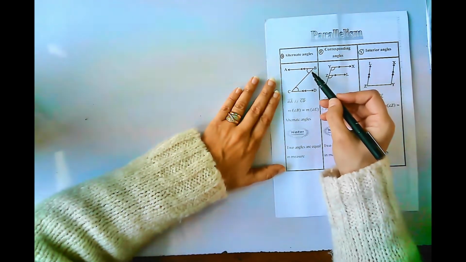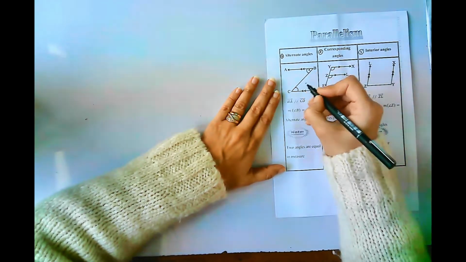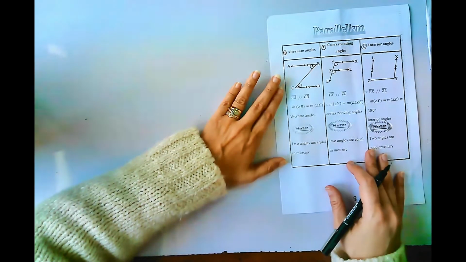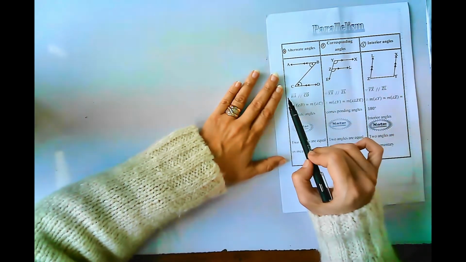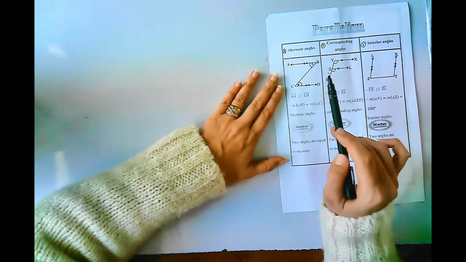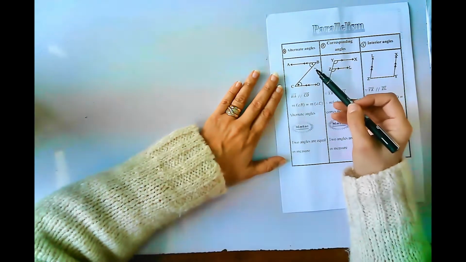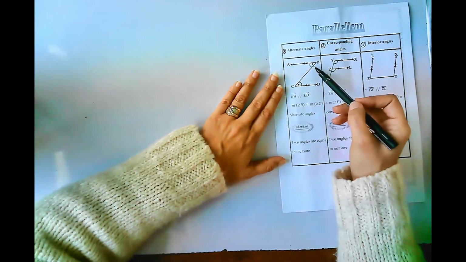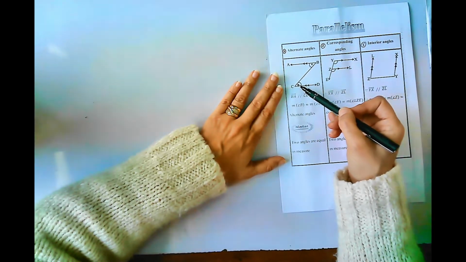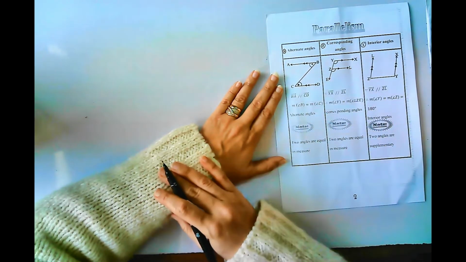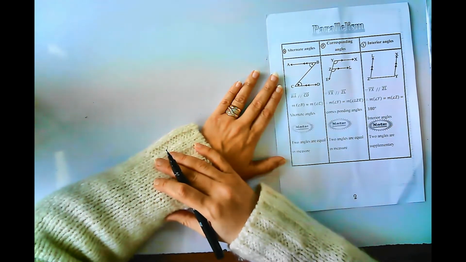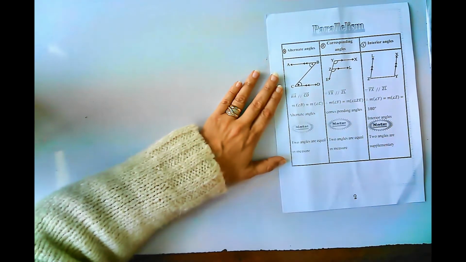Then the measure of angle B equals the measure of angle C, alternate angles. In alternate angles, two angles are equal in measure.